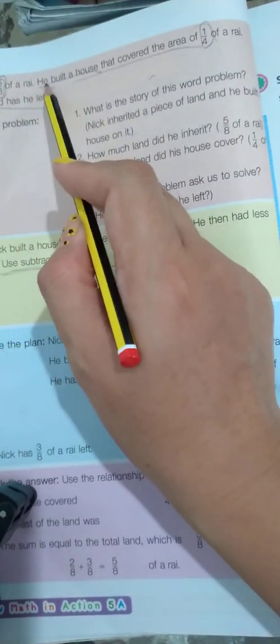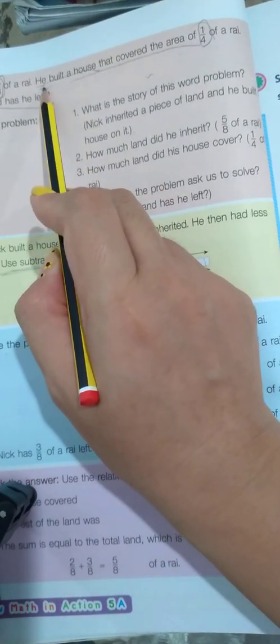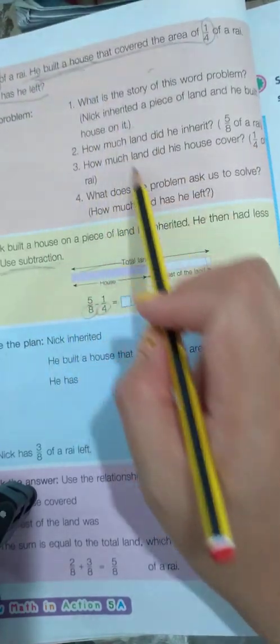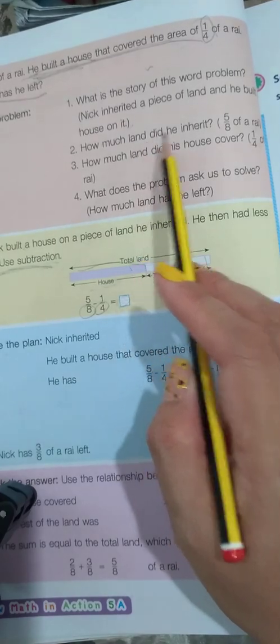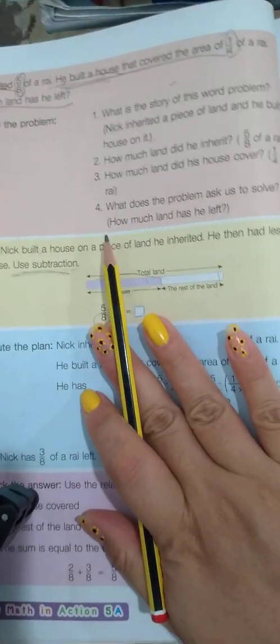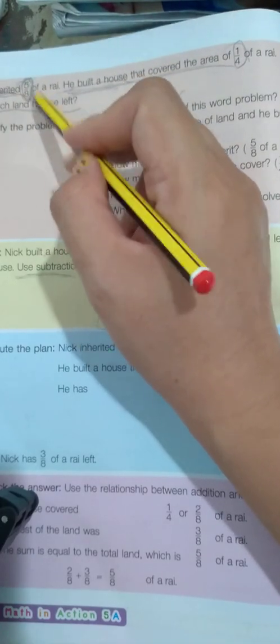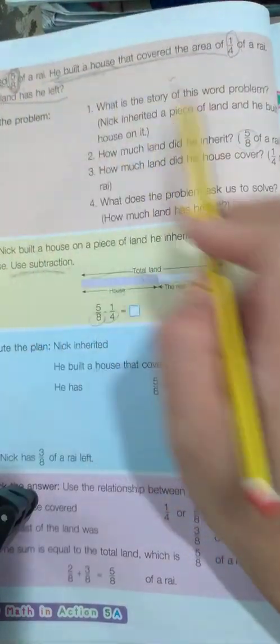Nick inherited a piece of land and he built a house on it. How much land did he inherit? Nick inherited 5/8 of a rai.